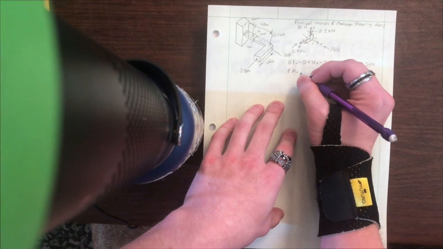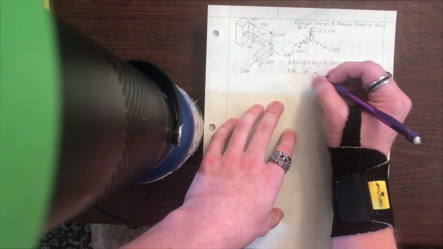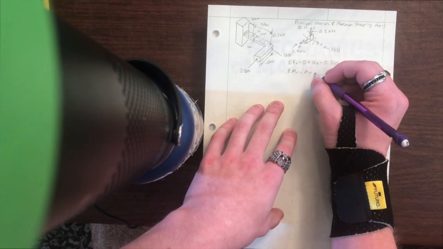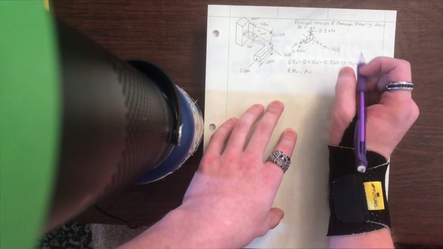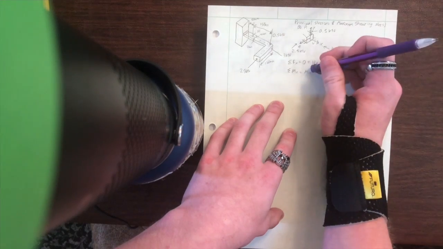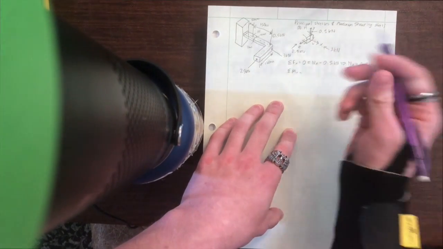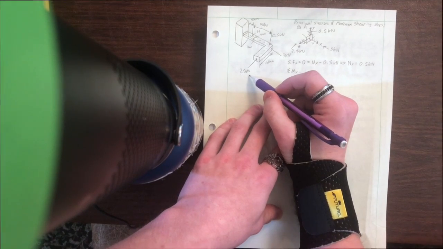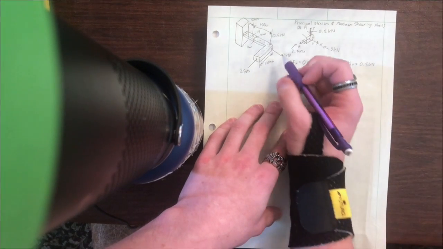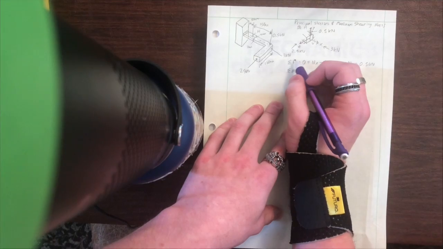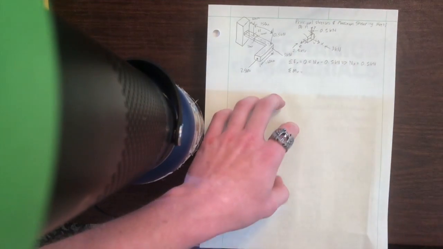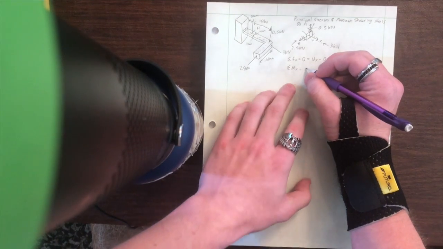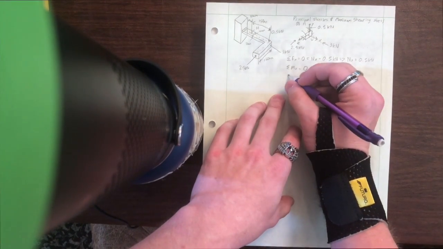Summation of moment at X is the resultant moment. Since the 2.5 kilonewtons goes through the x-axis, the 3 kilonewtons goes through the x-axis, and the 0.5 kilonewtons goes through the x-axis, the moment at X is 0.